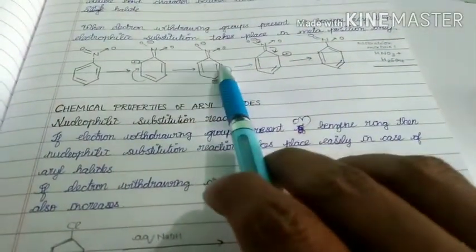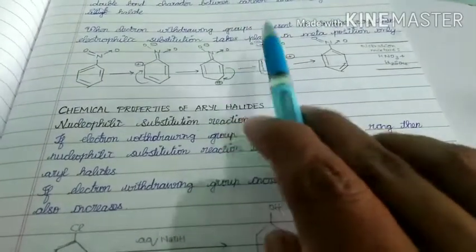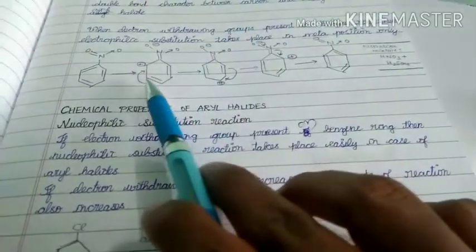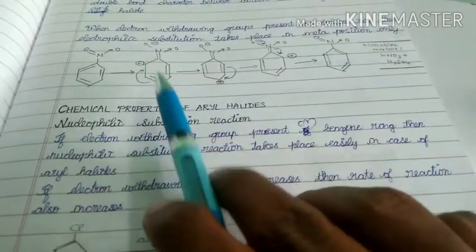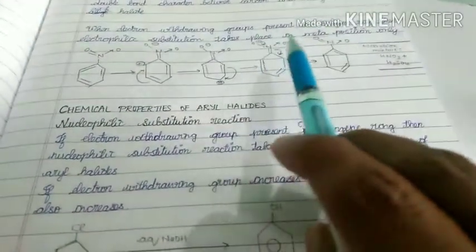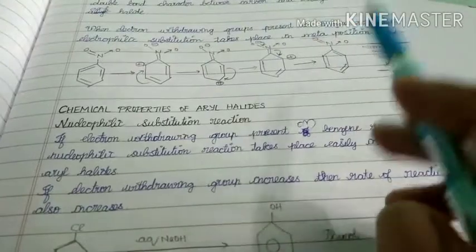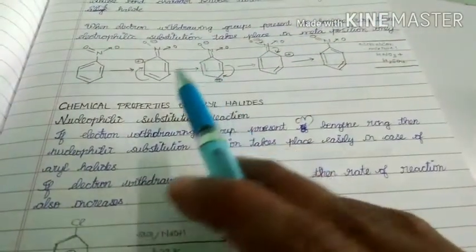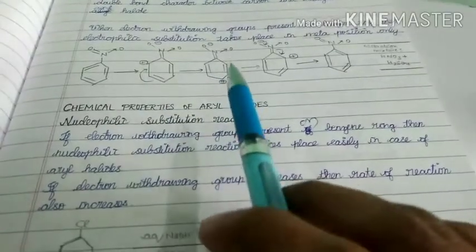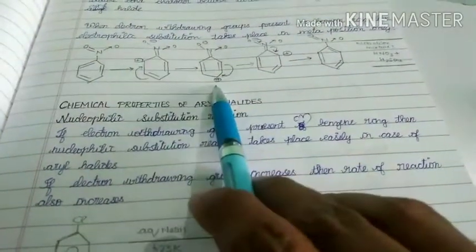What does this point say? If an electron withdrawing group is present on the benzene ring, then an electrophile can attack at a meta position, because an electrophile cannot attack at ortho and para positions. Electrophile means positive charge, so to a positive position another electrophile cannot attack. So the incoming electrophile can attack at the meta position, but nucleophiles can attack at ortho and para.